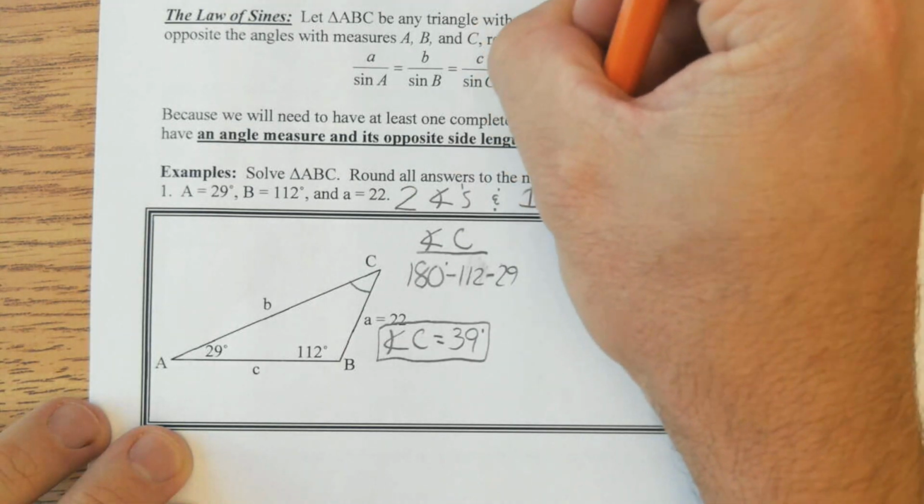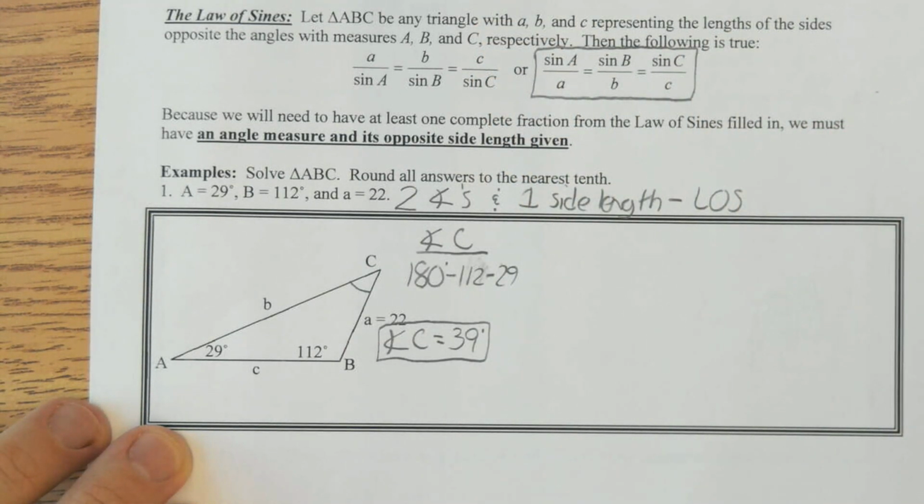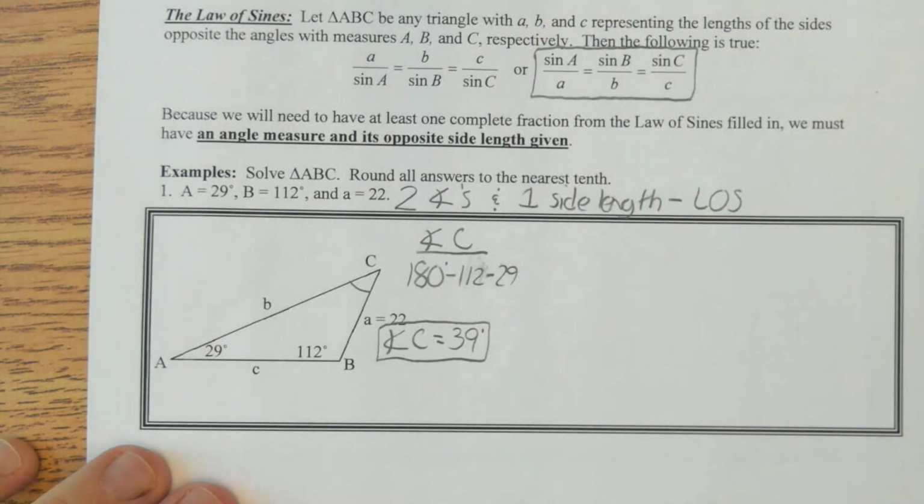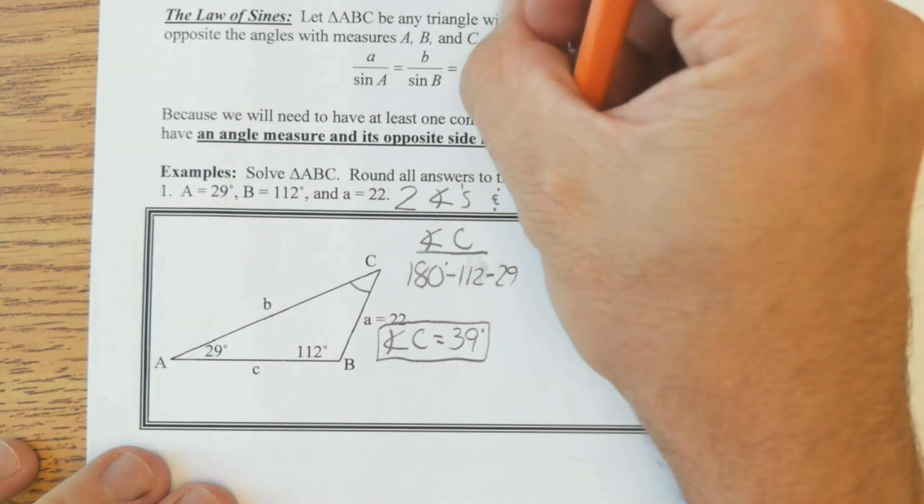Okay? Now, next, it doesn't matter, we've got to solve for little b or little c. Now, again, we are solving for a non-right triangle, okay? So everything I taught you in Unit 1, for the most part, you're not going to use. So this is all new. All right? So I'm just going to solve for little b first.